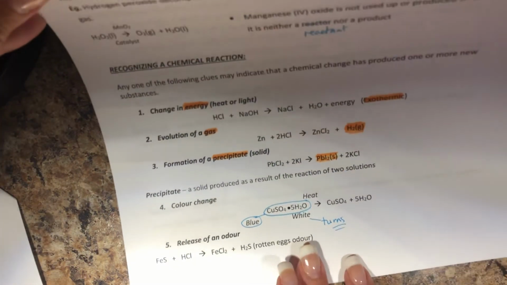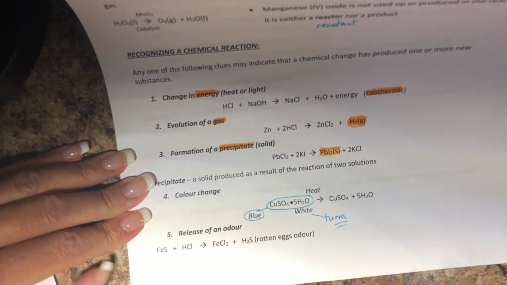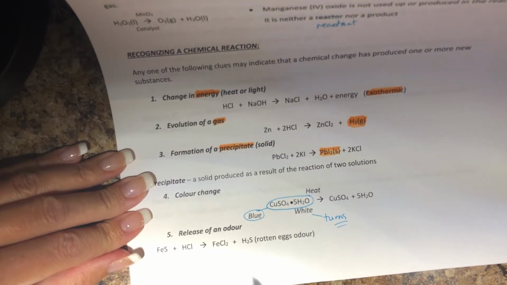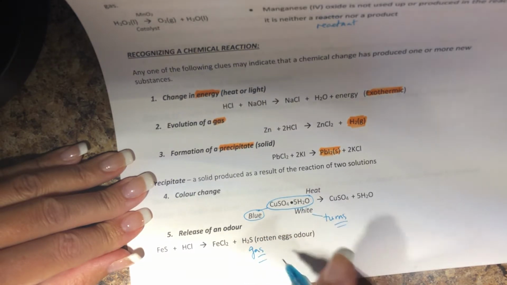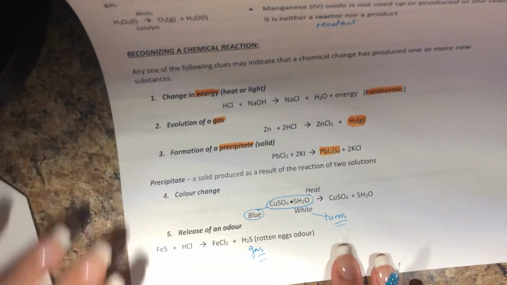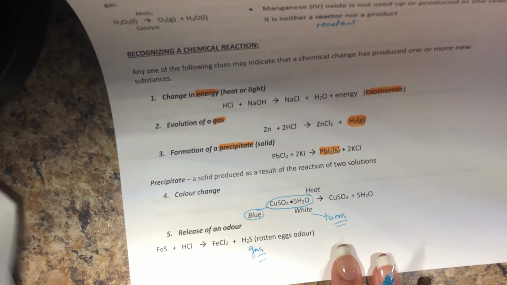Also, an odor can be released again. So this would happen oftentimes when a gas is released. So if you put iron sulfide and hydrochloric acid, you produce iron 2 chloride and hydrogen gas. And it smells like rotten eggs. Believe me, you don't want to smell that one.